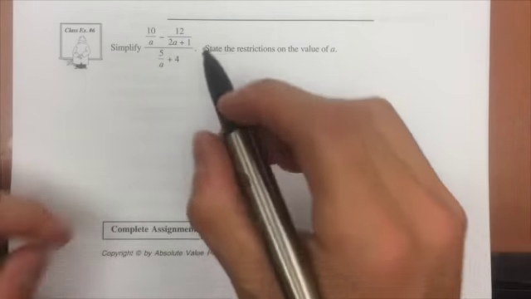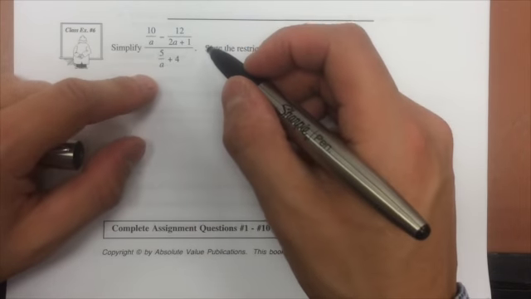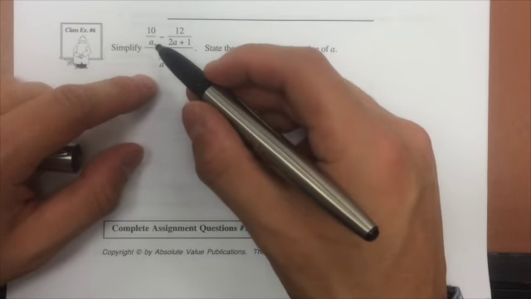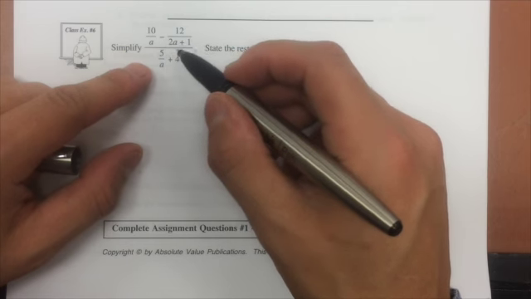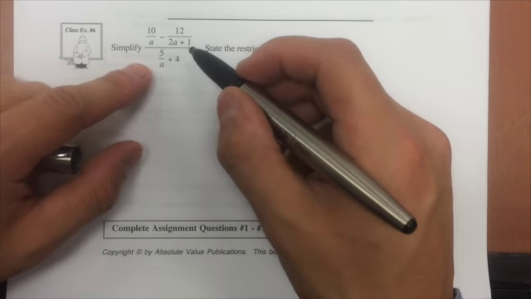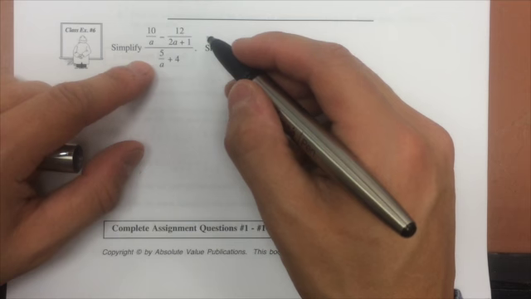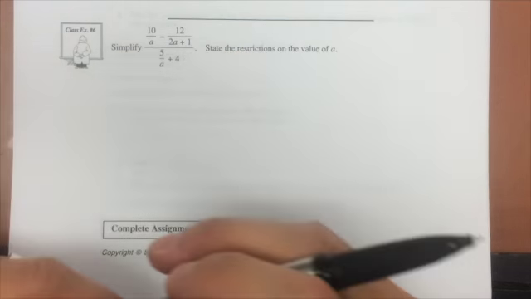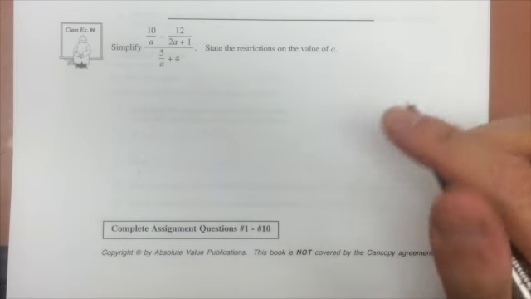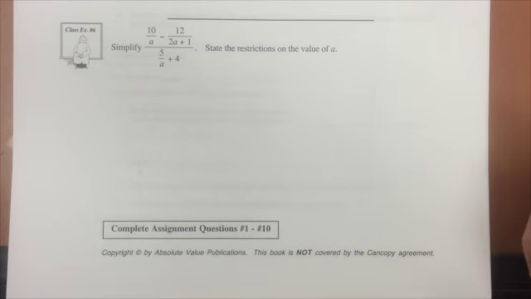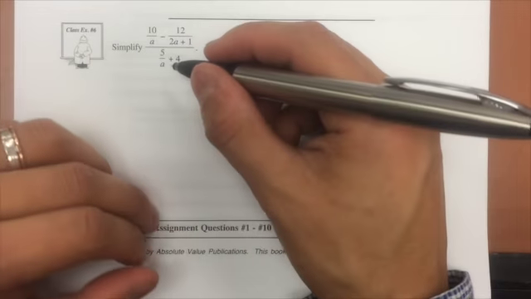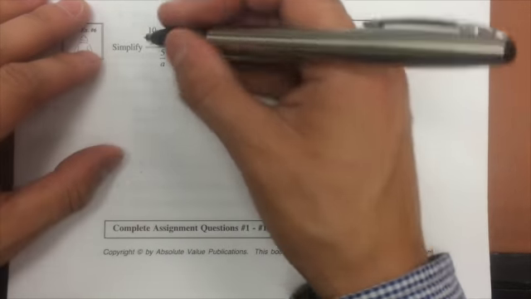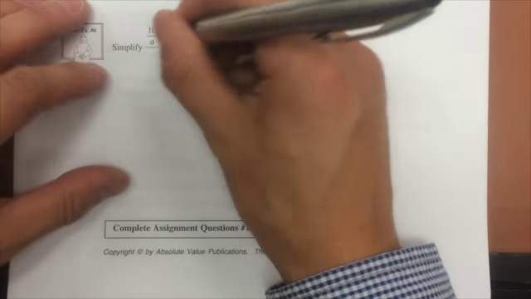One thing you can do is rewrite it as 10a minus 12 divided by 2a plus 1, and then divided by 5a plus 4. But one thing you might want to do, even before you do that, is simply simplify all your expressions.